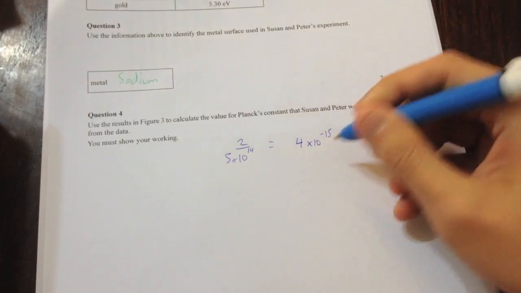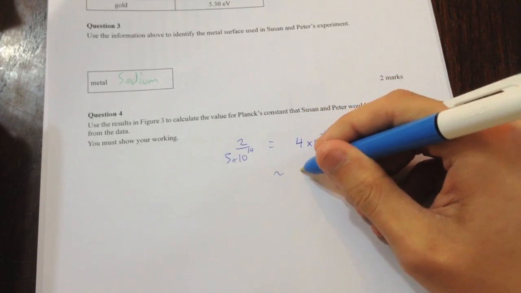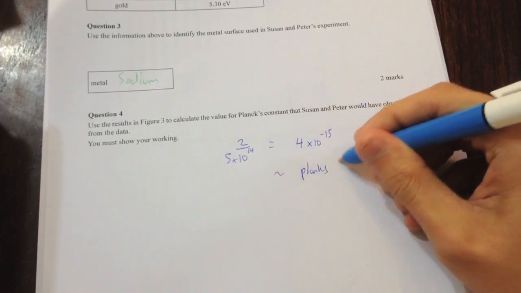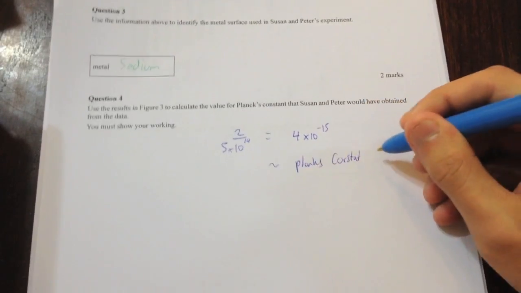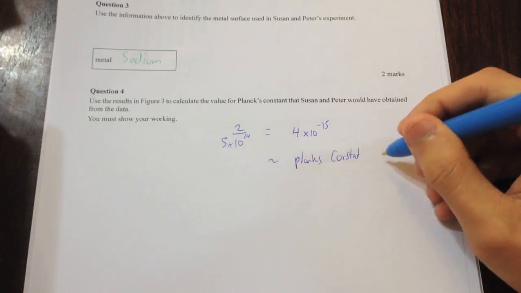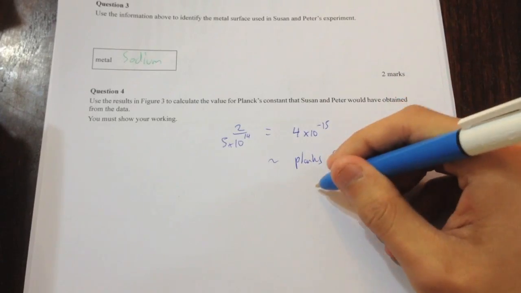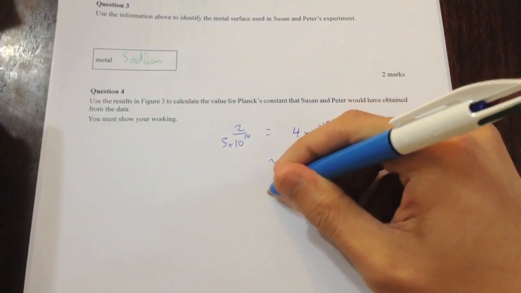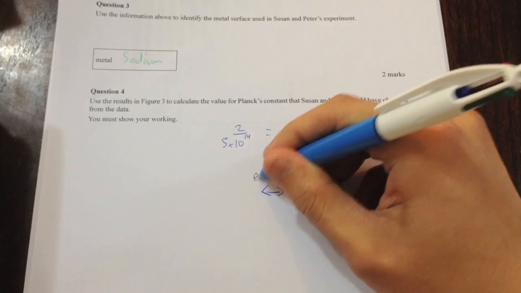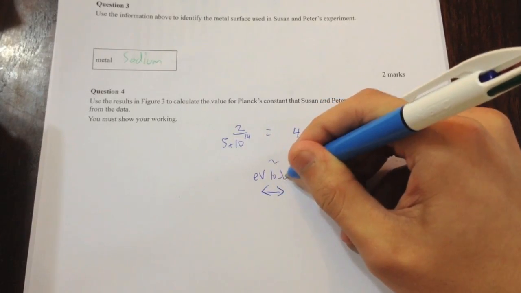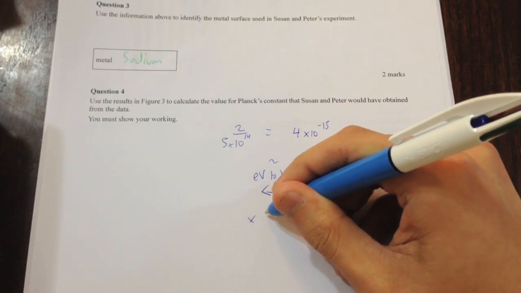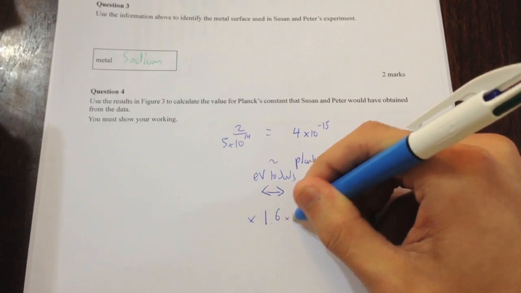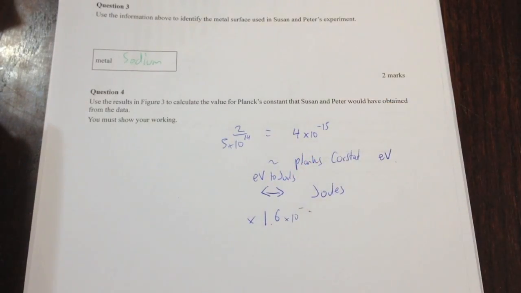You can do it in a calculator, which should be approximately our Planck's constant, in electron volts. If you want to convert it to joules, you just have to use the conversion to get from electron volts to joules, which I believe is multiplied by the charge, which is 1.6 times 10 to the something. And that's how you use the photoelectric experiment.